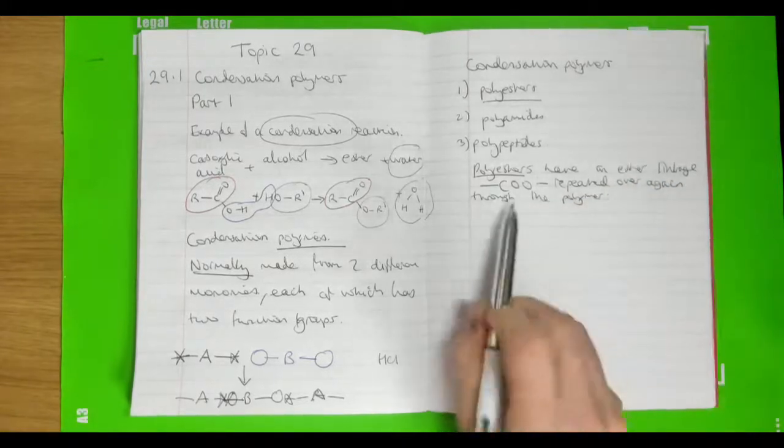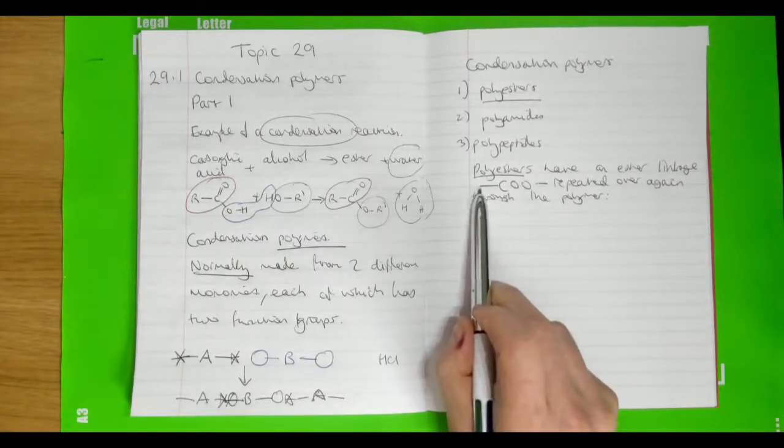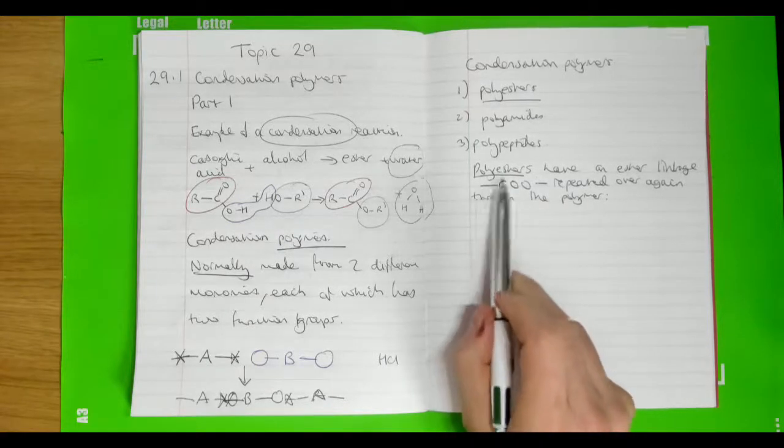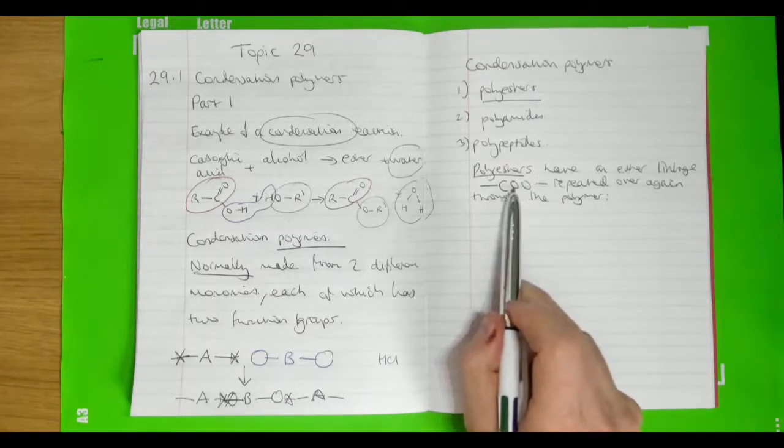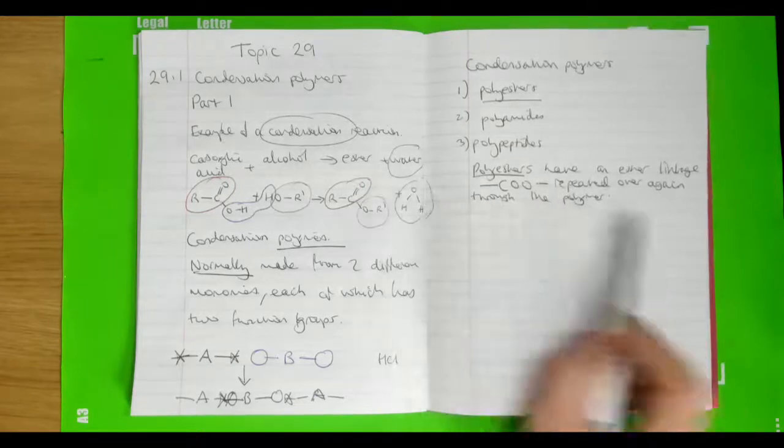So if you look at a polyester, you would see this C, the carbonyl bit, the C double bond O there, and then an O coming off that C there, repeated right the way through the polymer.